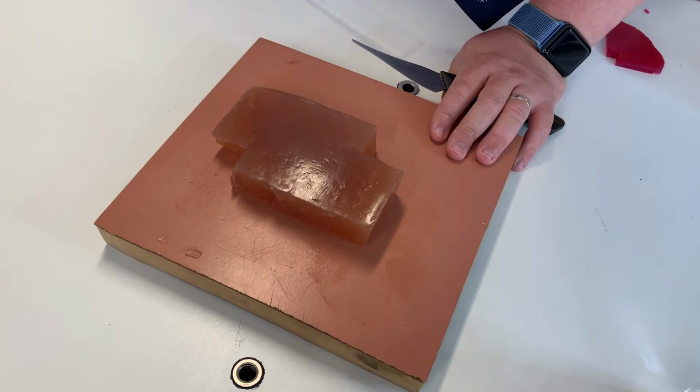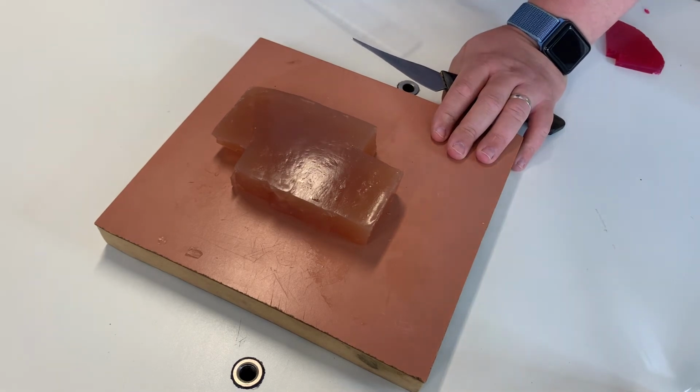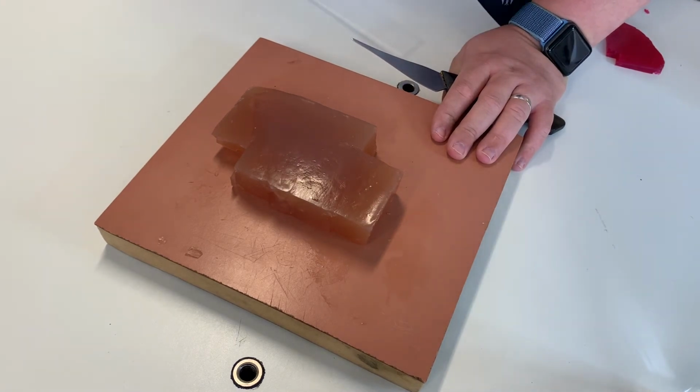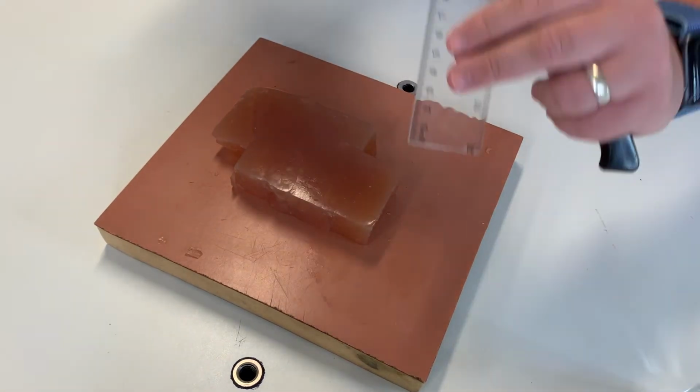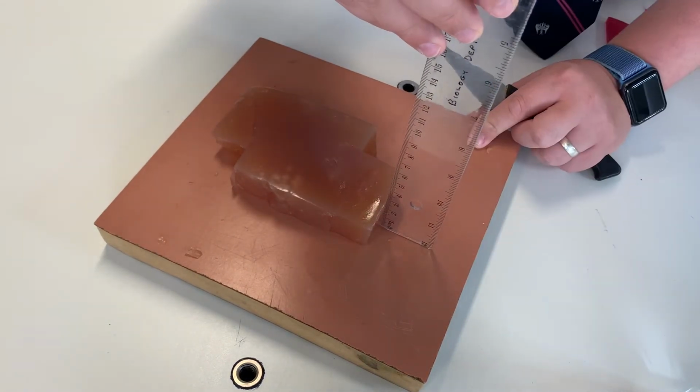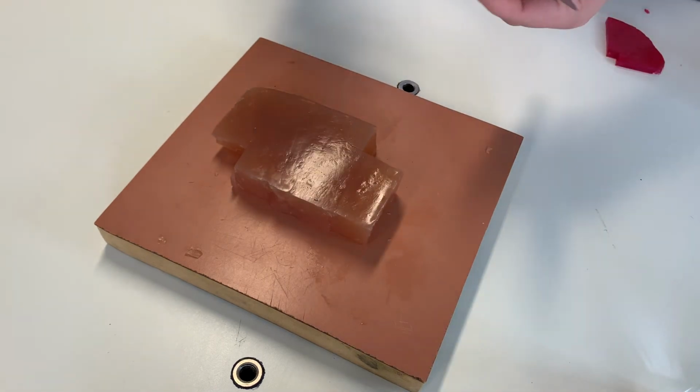Based on the calculations we just did on the iPad, we're now going to cut out some cubes that are 3 by 3 by 3 centimetres, 2 by 2 by 2 centimetres, and 1 by 1 by 1 centimetres. So we're going to start off, as you can see here with the ruler, we have got our agar gel that is 3 centimetres thick.